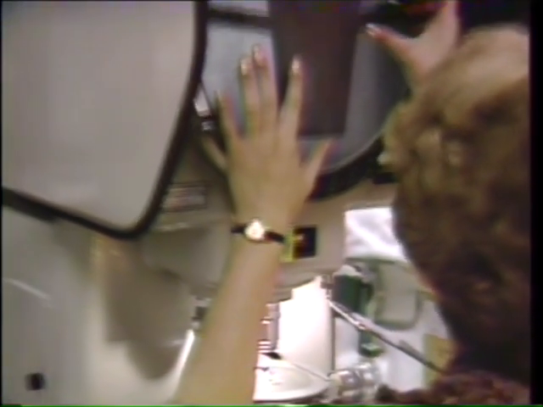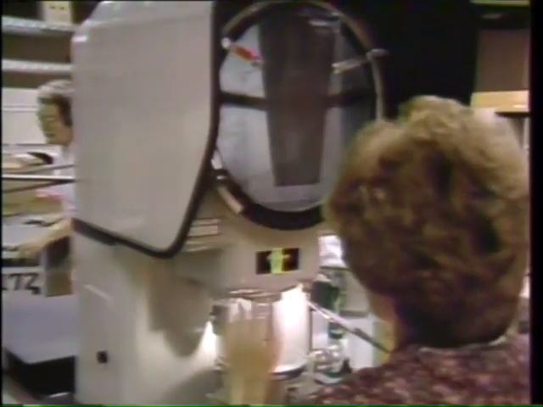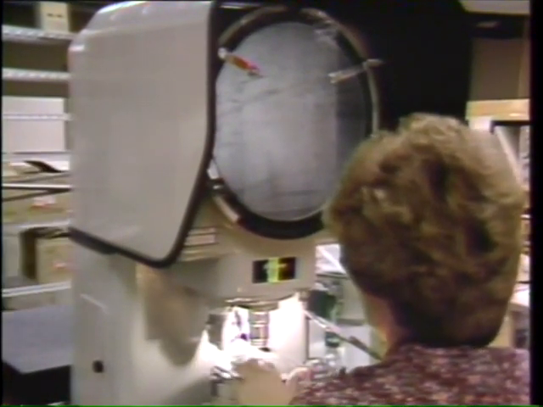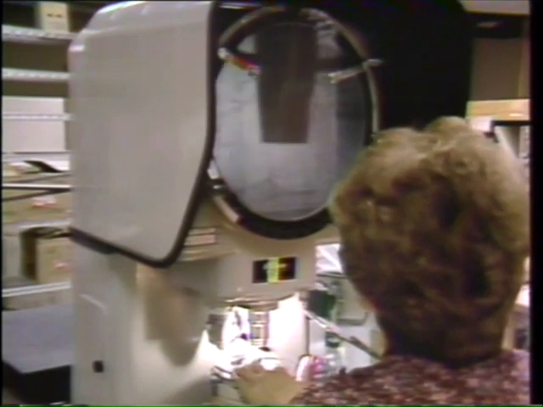This machine is called a comparator. Material or parts are compared with the specifications, and if acceptable, they're sent to the manufacturing areas. Other audits are done throughout the process to ensure our quality standards.